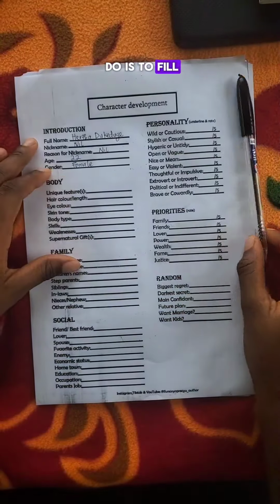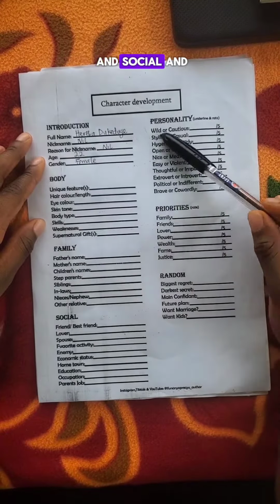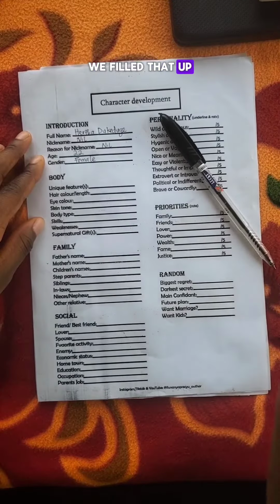All you have to do is to fill up the qualities you want your characters to have in the body, family and social, and we filled that up.